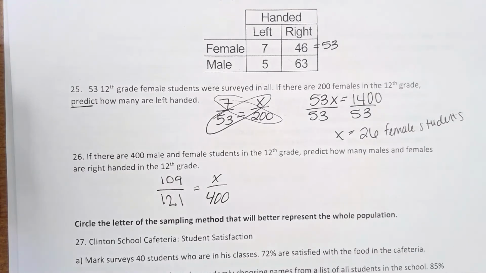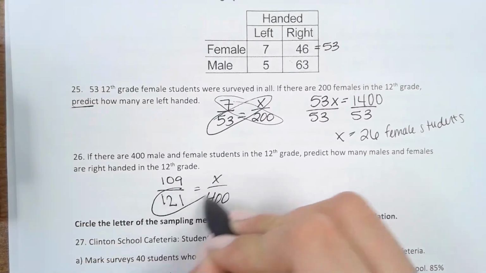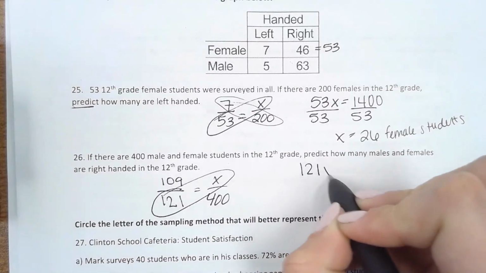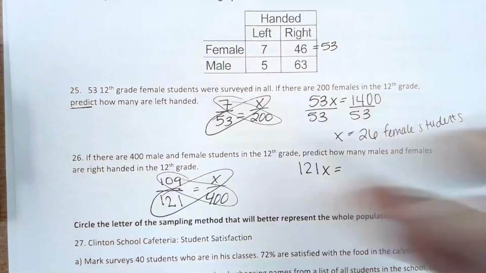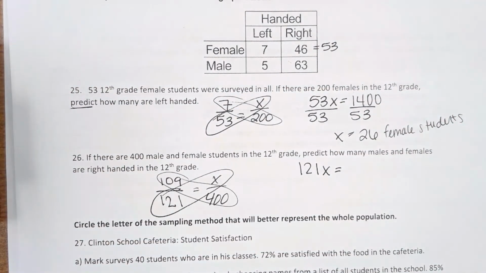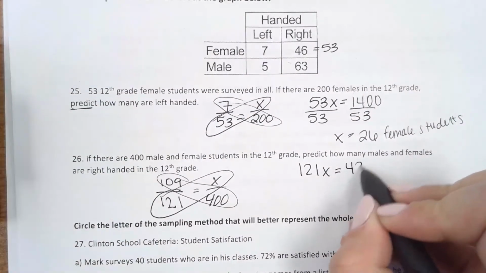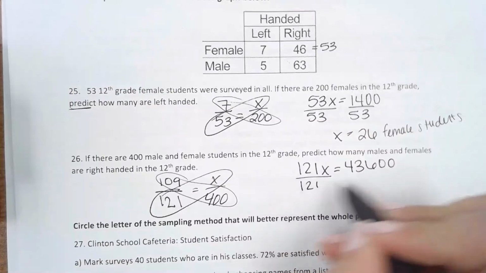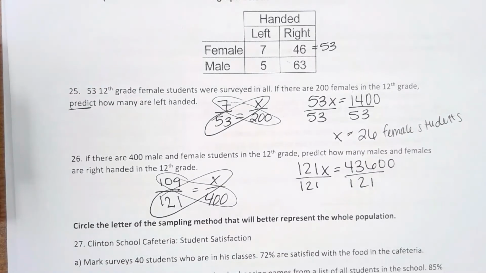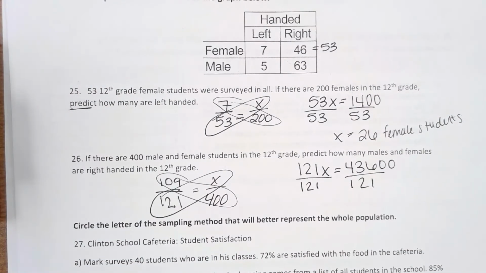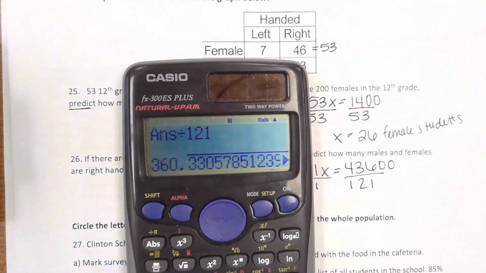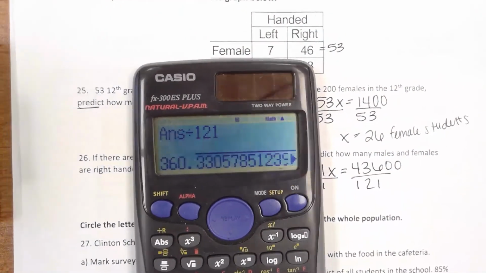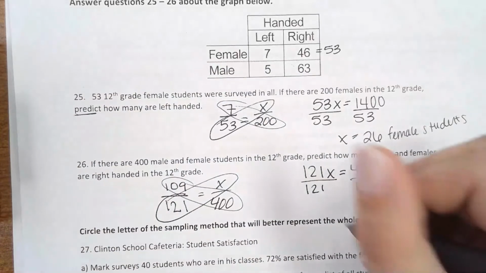Okay, so now that I have my proportion, I can now just solve it. So cross multiply 121 times x is 121x. 109 times 400 is 43,600. And then to get x by itself, just divide by that 121 on both sides. And we get another decimal. So again, just round to the nearest whole number. So this would be 360 students.